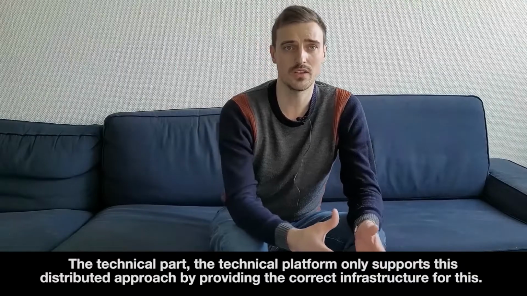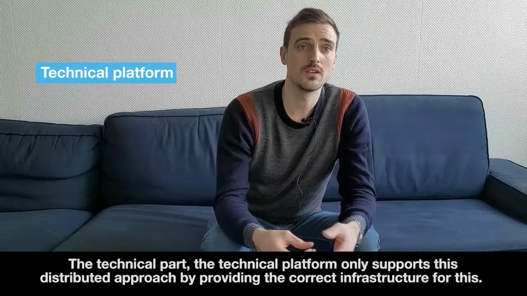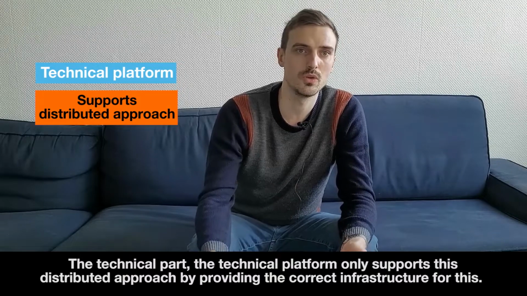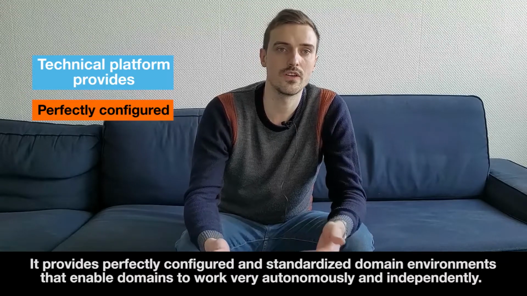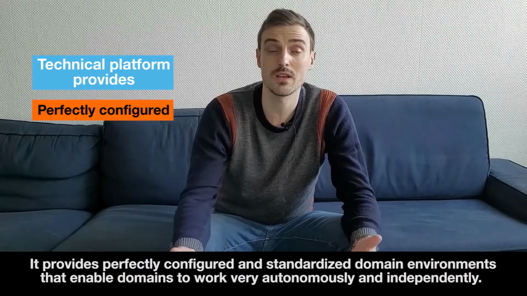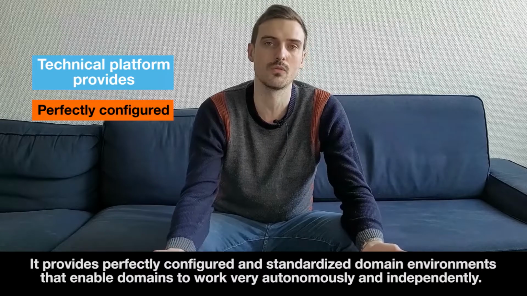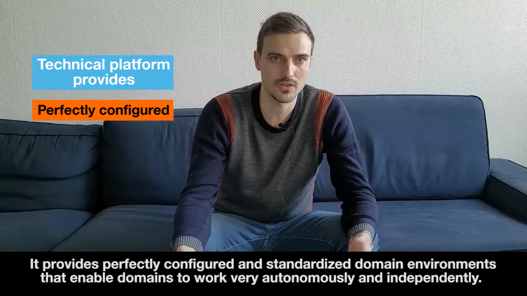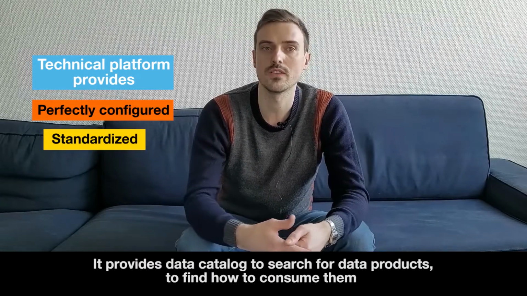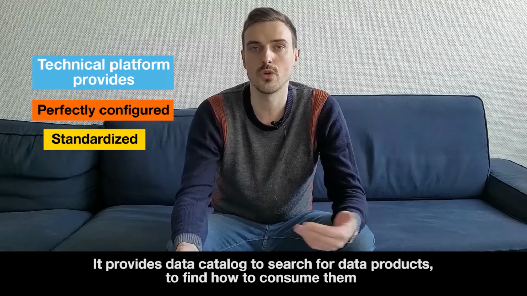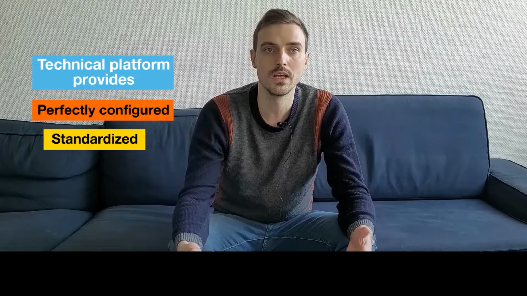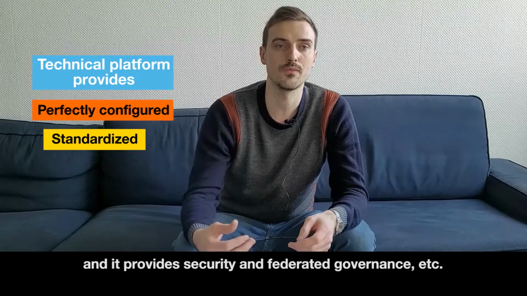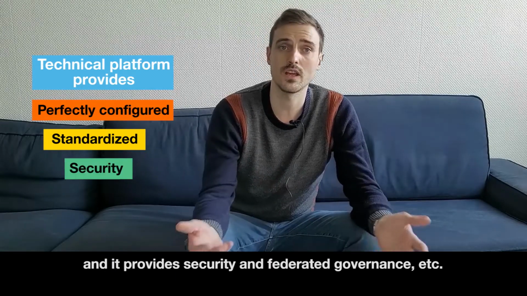And the technical part, the technical platform, only supports this distributed approach by providing the correct infrastructure for this. It provides perfectly configured and standardized domain environments and enables domains to work very autonomously and independently. It provides a data catalog to search for data products and find out how to consume them. And it provides security and federated governance and other features.